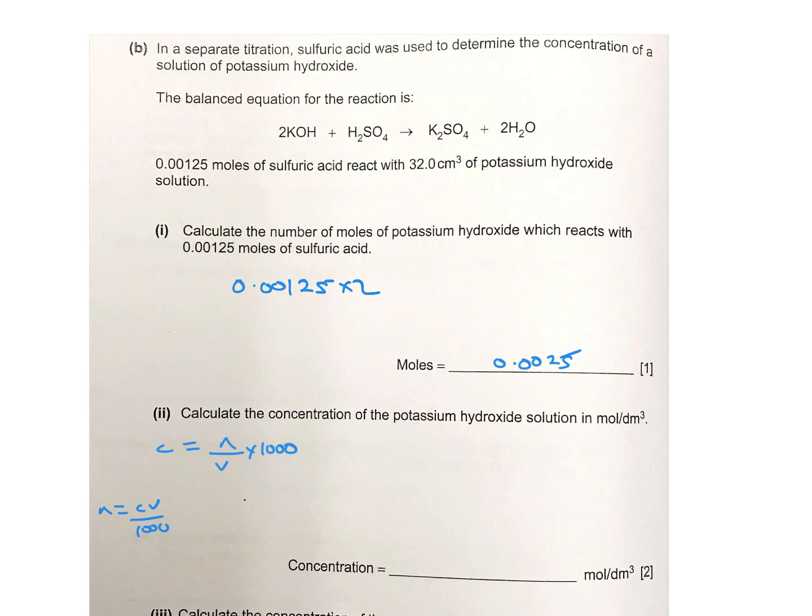So I'm going to do 0.0025 over the volume, and you're told the volume here, it's 32 cubic centimetres, or 32.0. Then we multiply by 1,000. Remember, the 1,000 is there because of how we rearrange the equation to give us C. And that works out to be 0.078 moles per cubic decimetre.